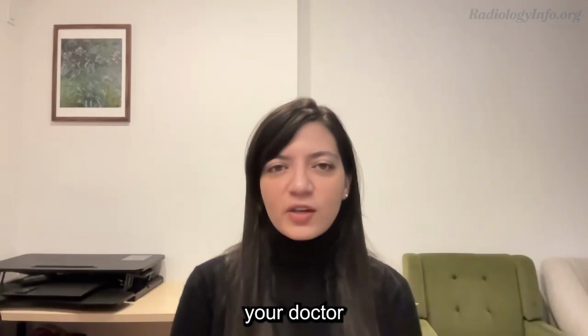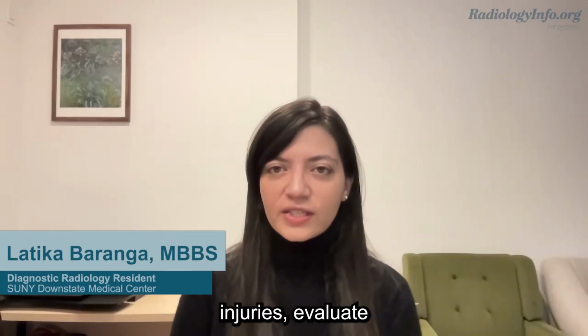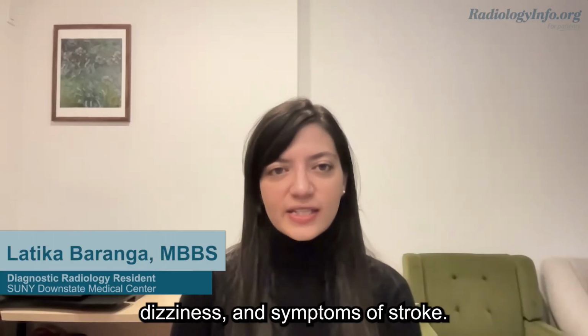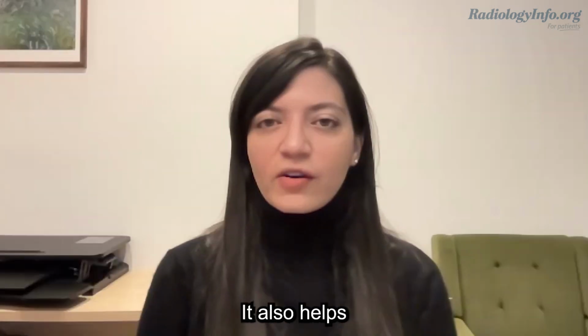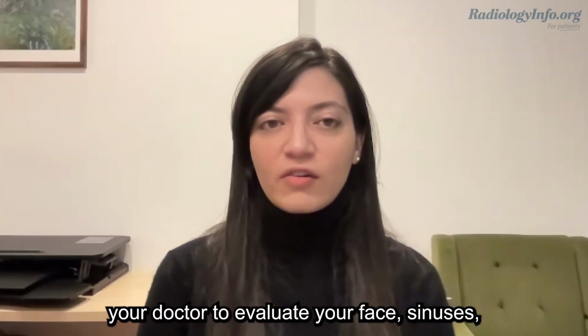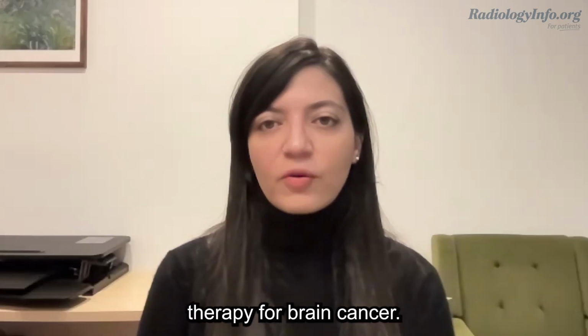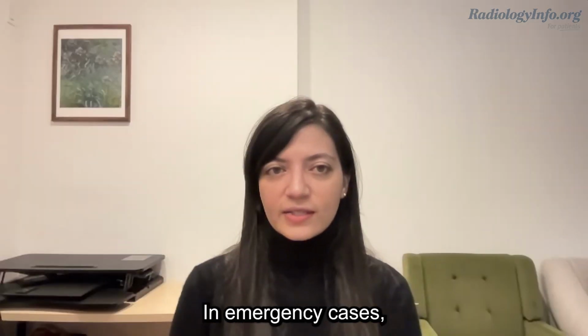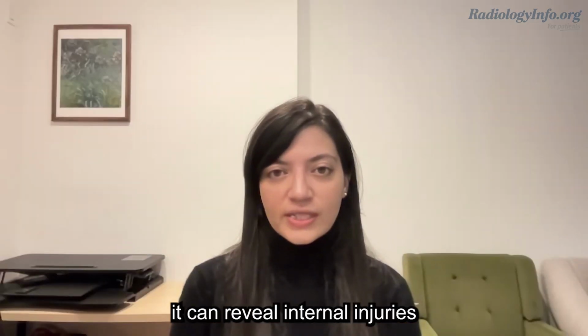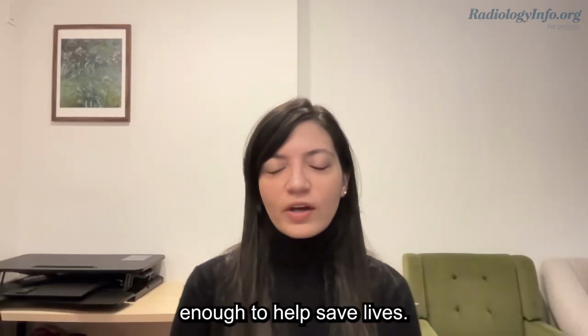Head CT helps your doctor assess head injuries, evaluate for severe headaches, dizziness, and symptoms of stroke. It also helps your doctor to evaluate your face, sinuses, and skull, or to plan radiation therapy for brain cancer. In emergency cases, it can reveal internal injuries and bleeding quickly enough to help save lives.